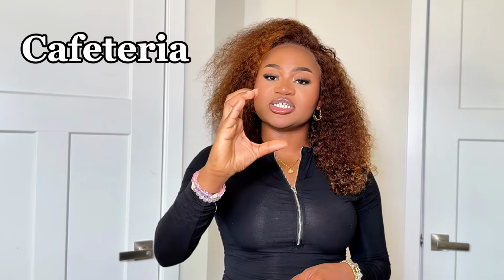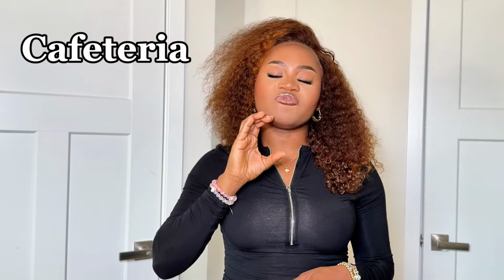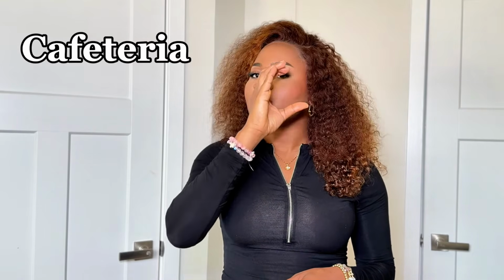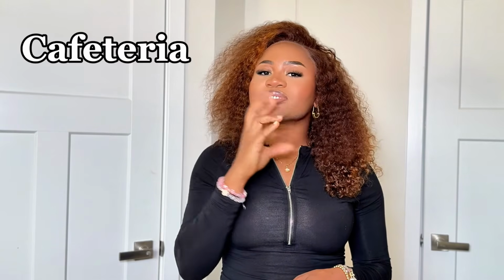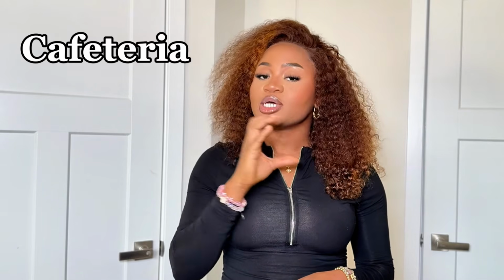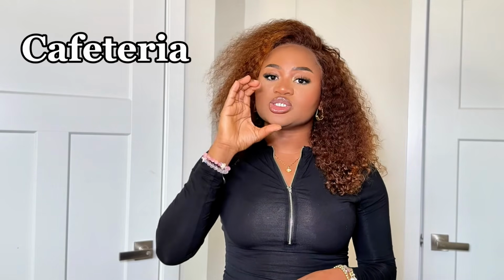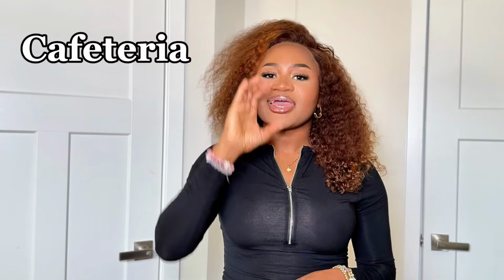Cafeteria. Have your hand in the C shape and you bring it down from one side of your mouth like this, and you bring it down on the other side of your mouth like this. Cafeteria. It's almost like restaurants, but this time you use C. So this is restaurants and this one is cafeteria.